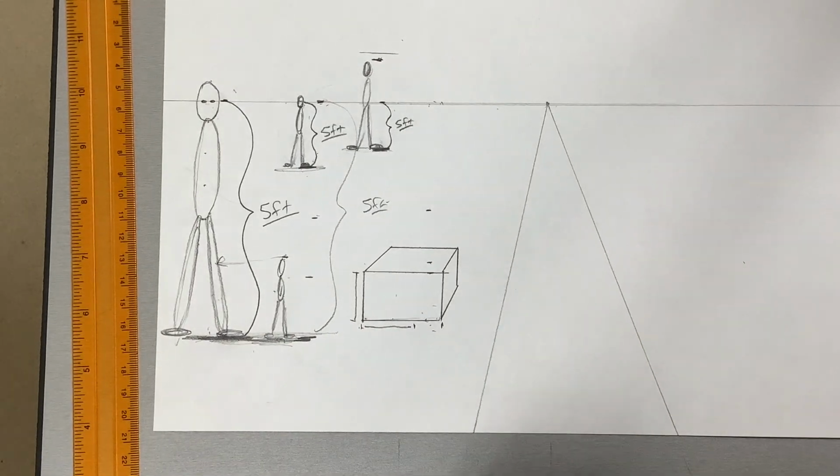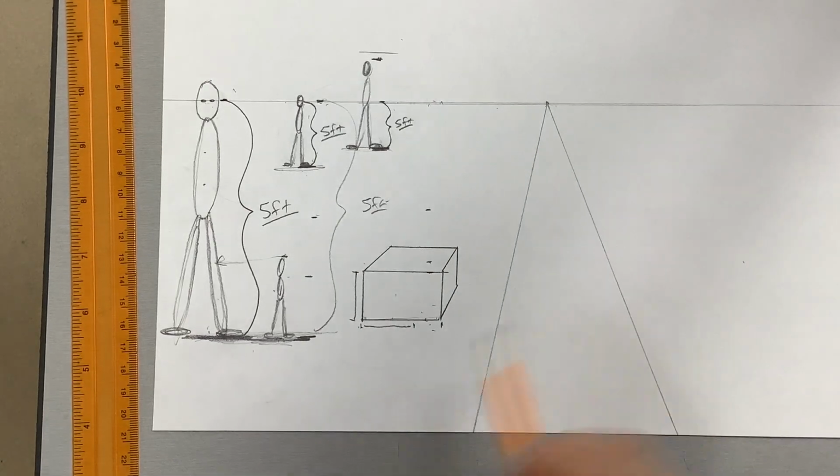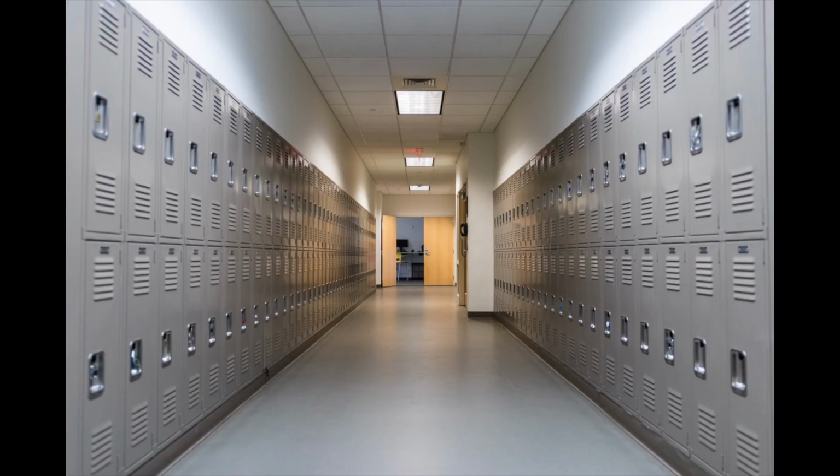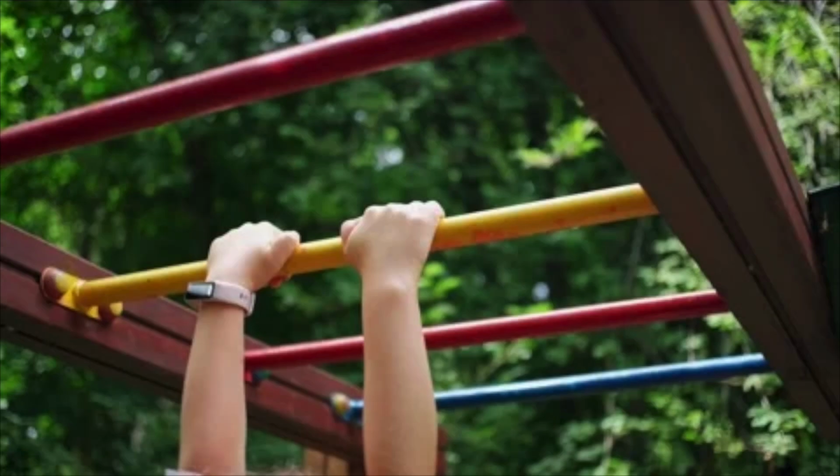But the question is, how do you know exactly where and how to draw those lines so that it's 100% true? That's what we're going to learn today, is how do you draw things that are the same size and equally spaced apart? In this case, it's a sidewalk, but it could be windows, it could be bricks, it could be parking spaces, it could be lockers, it could be lights on a ceiling, it could be monkey bars, it could be whatever you want that's the same size and equally spaced apart, okay?